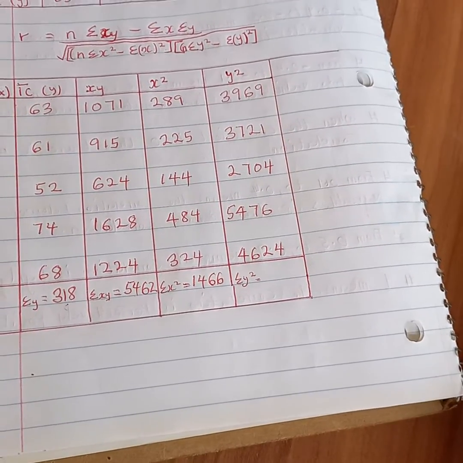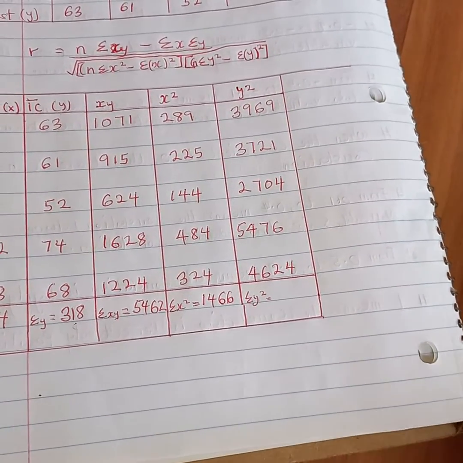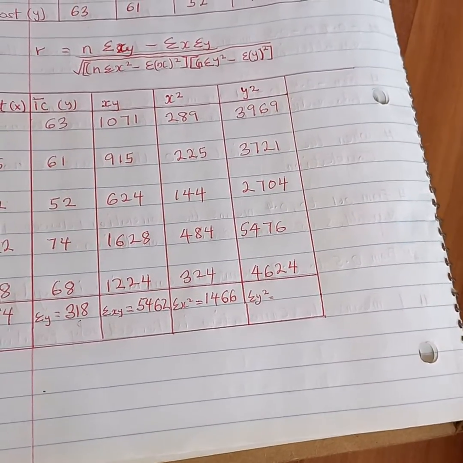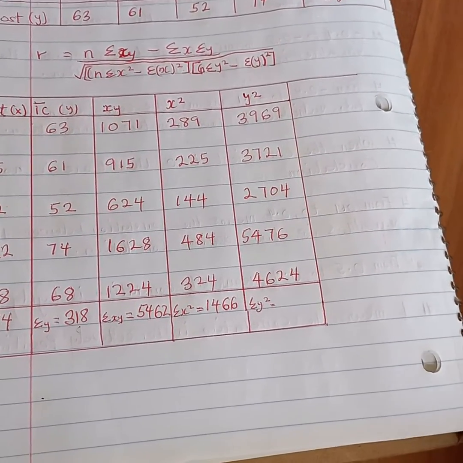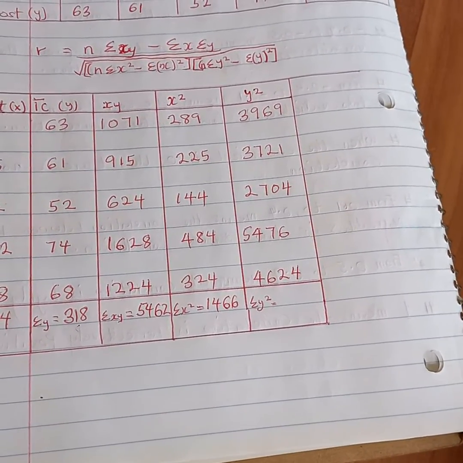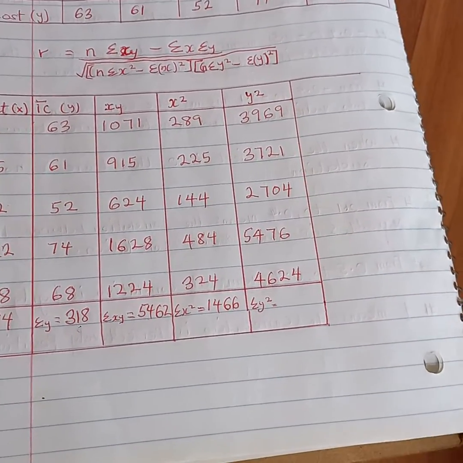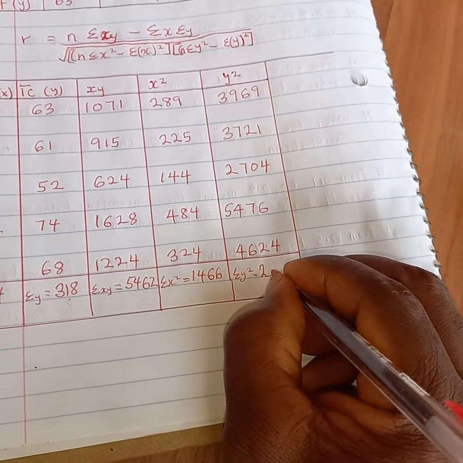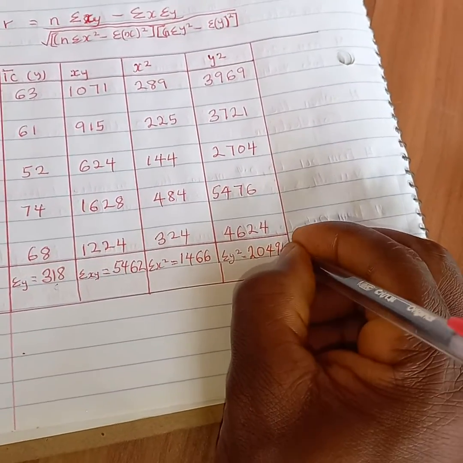Now let's add the values of Y squared. We have 3969 plus 3721 plus 2704 plus 5476 plus 4624, which is giving us 20,494.